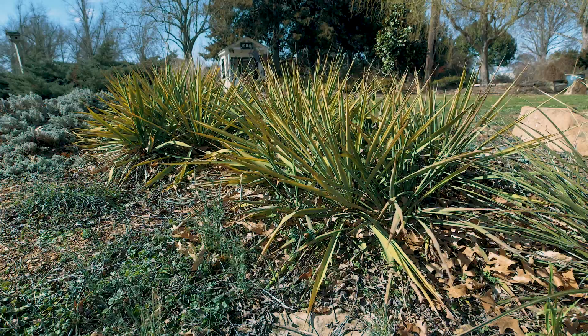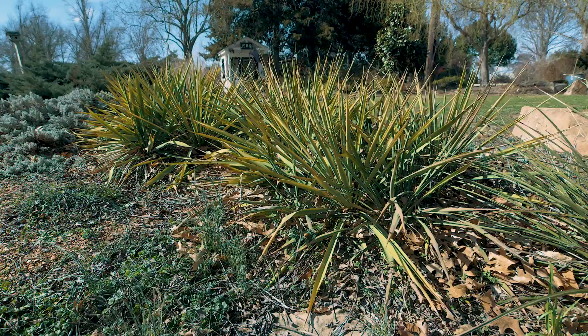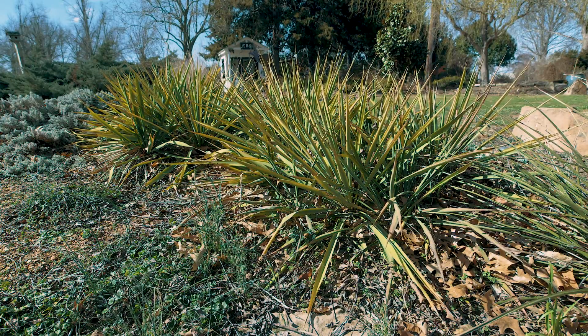So we're getting all those ready. But as we look at this garden, some of the things that we can include are the yuccas that are existing. And even in this case, where the yuccas are planted, we're going to go ahead and just leave them there and design around them.